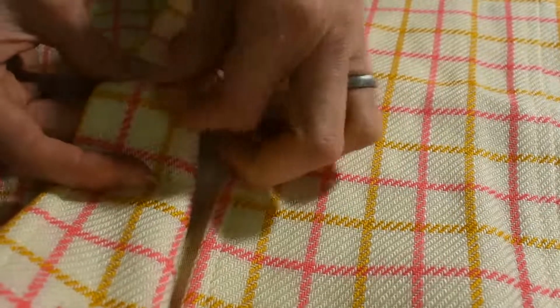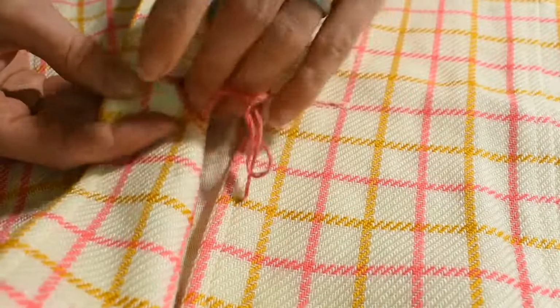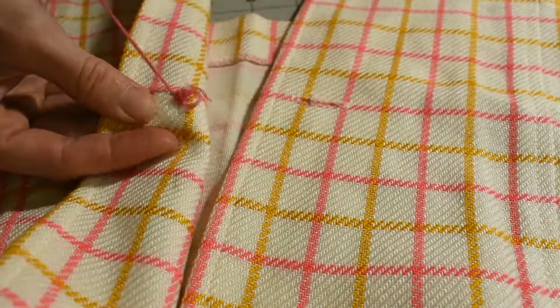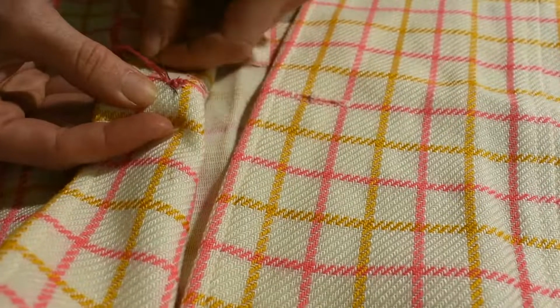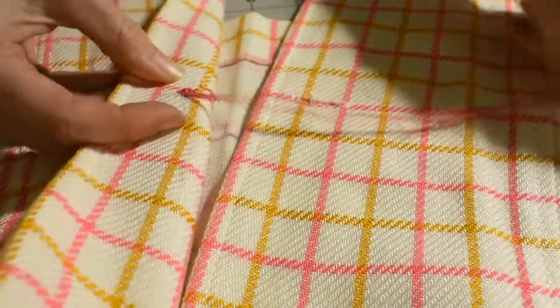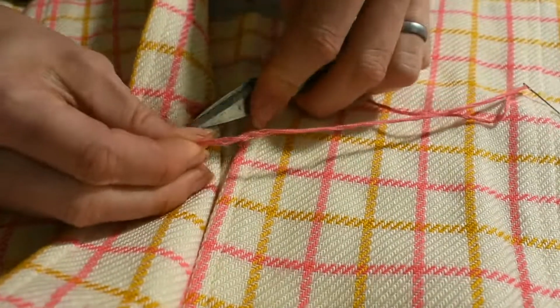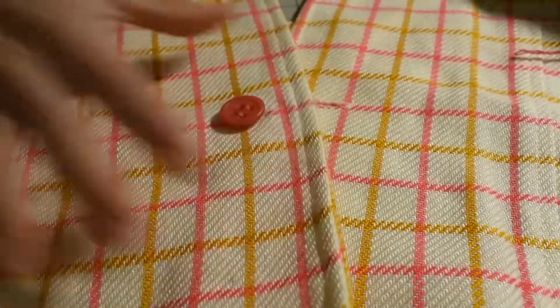So now just do a few repetitive stitches back and forth. And if it gets a little tough to get through, that just means that it's more secure. And that's it. Use your snips to trim, and your button is ready to go.